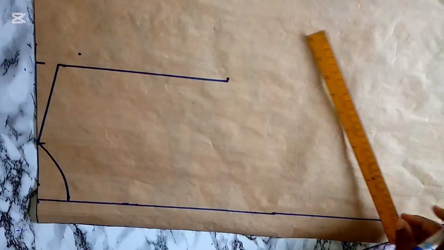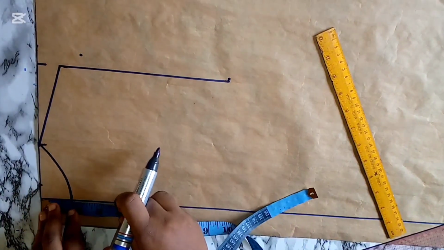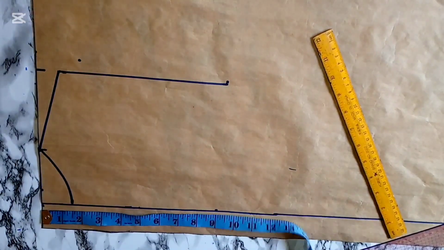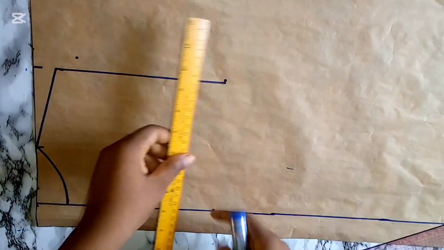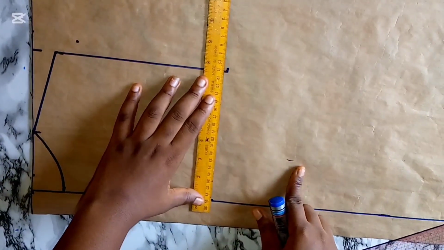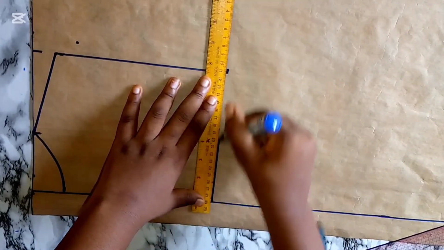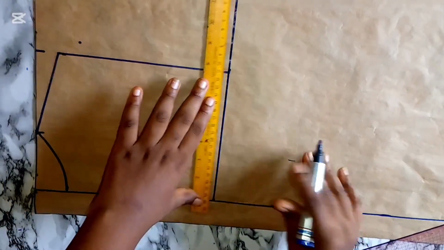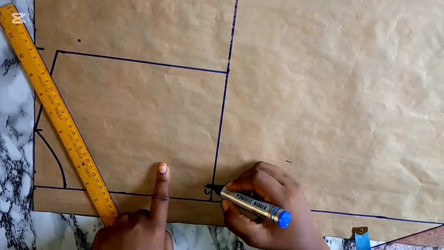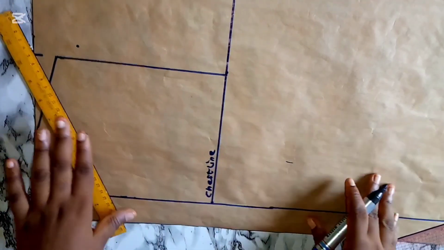This is our neck depth. So I'll connect these 2 lines. Now this is our new chest line.